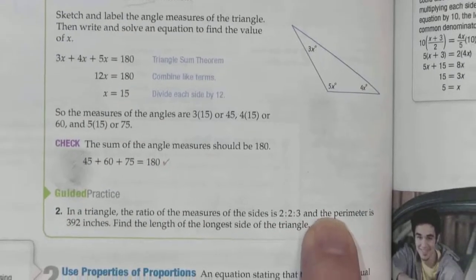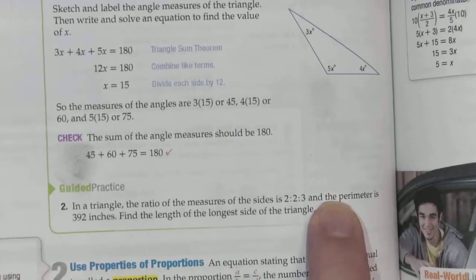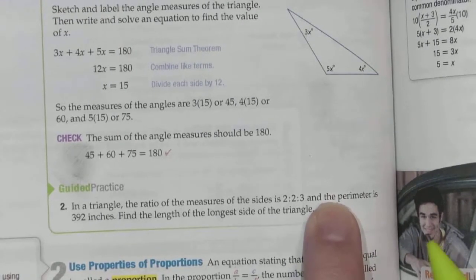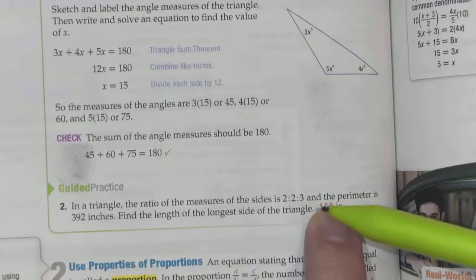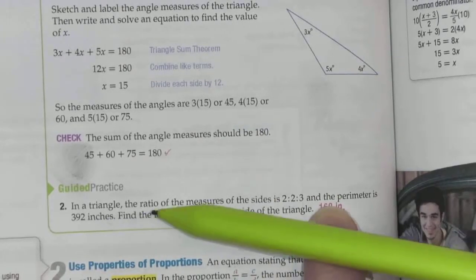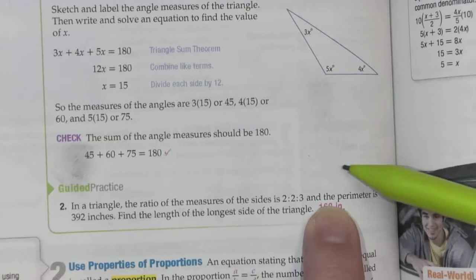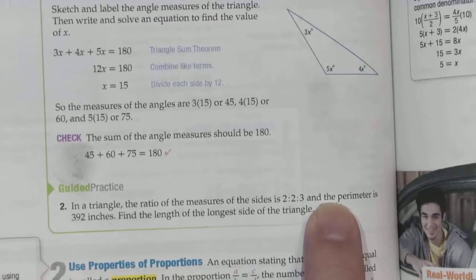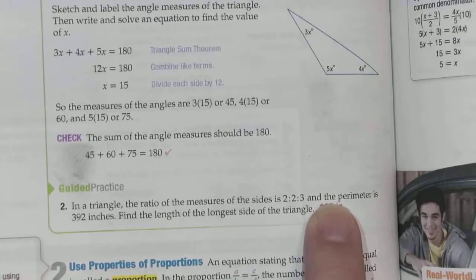I have to cover it too because we have the book here with the answers in it. Okay, in a triangle, the ratio of the measures in this case is 2 to 2 to 3. And the perimeter is 392 inches. Find the length of the largest side of the triangle. They only want one side. So if you look at that, it's 2 to 2 to 3. Okay? Now, what does that tell you? Can anybody tell me something?